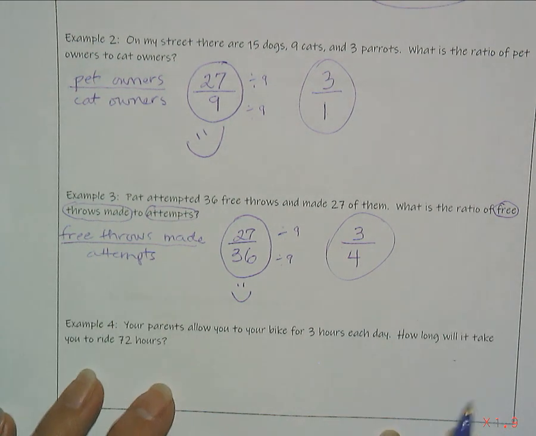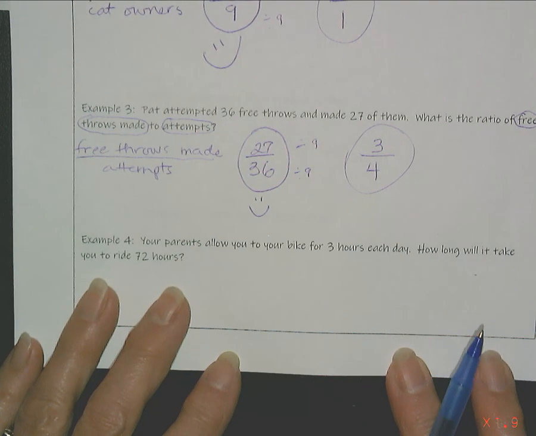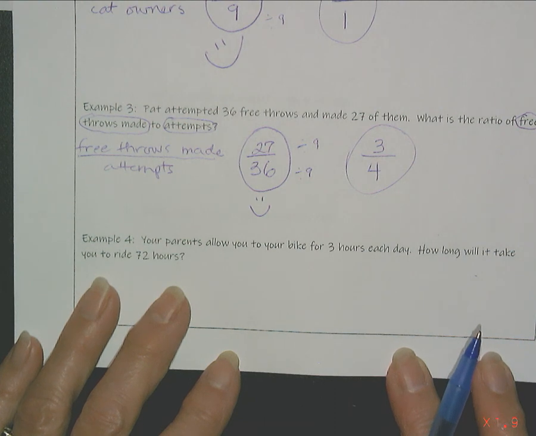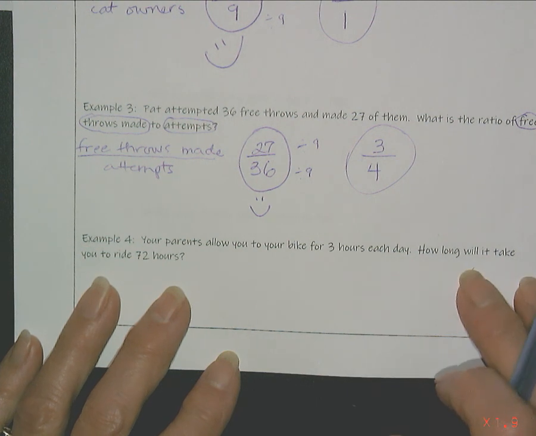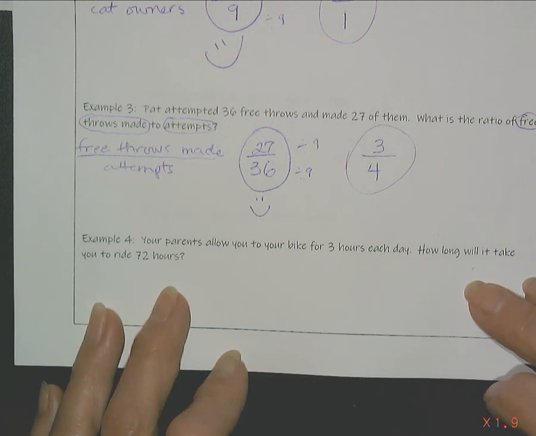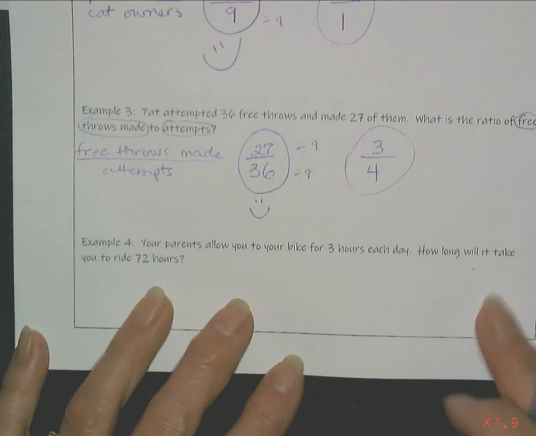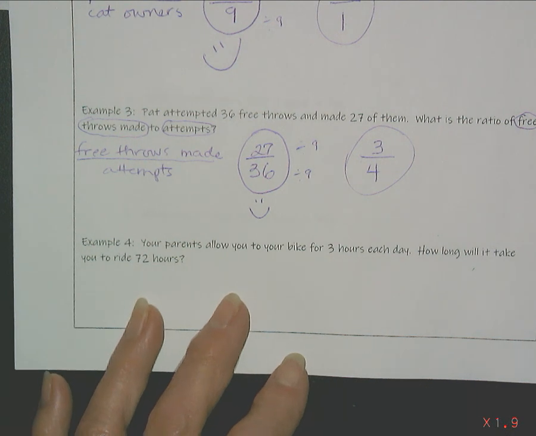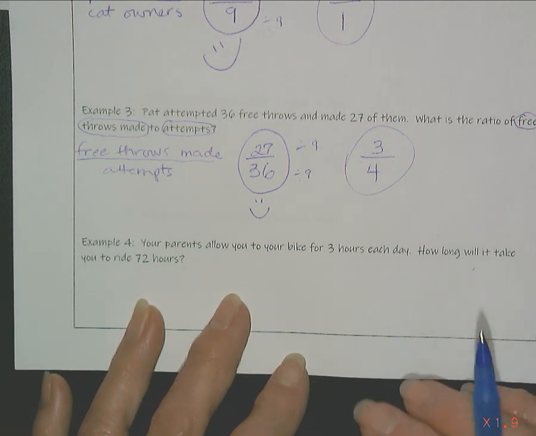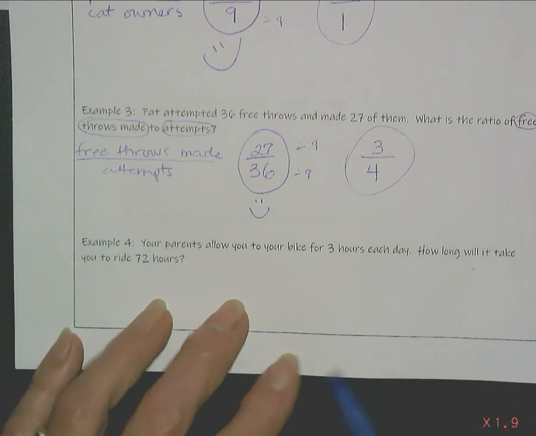Okay, so let's read example 4. Your parents allow you to ride your bike for 3 hours each day. How long? Oh my goodness, never mind. This switches over to a completely different type of problem, guys. Let's read it again, and I'm going to give you some clues on how I know we just switched over to a different type of problem.